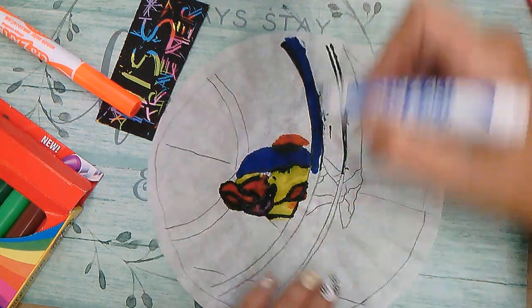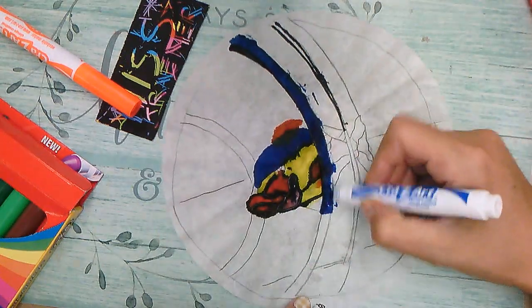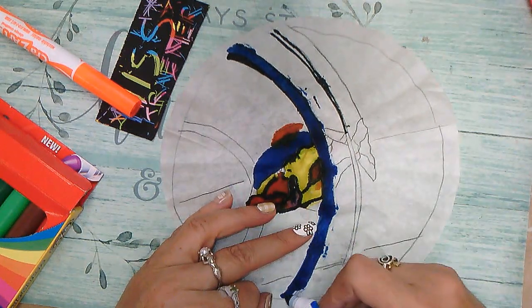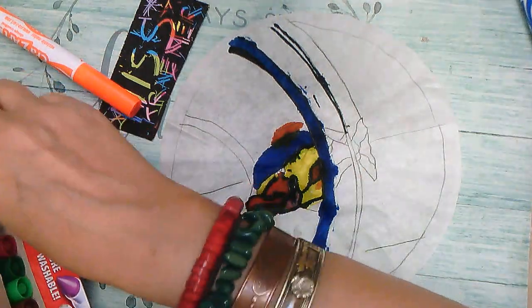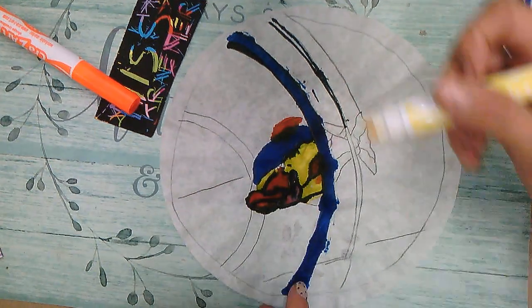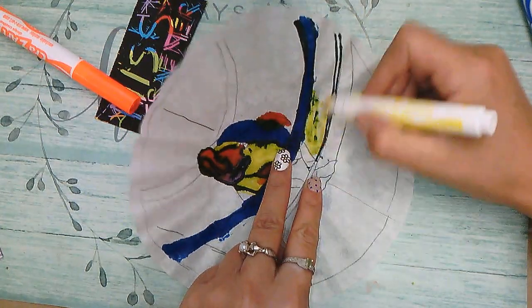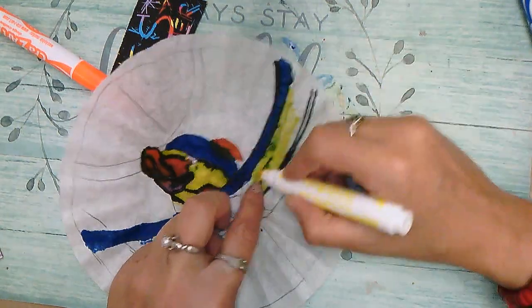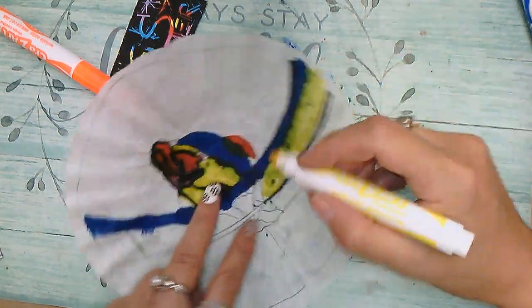So don't worry if that happens to you. That's just fine. Another way to do it is to use colored pencils, but the colors wouldn't be as bright. So they would still look nice if you don't have markers. You can still use colored pencils. And if this happens to you, that some of the color mixed into another color, that's okay.